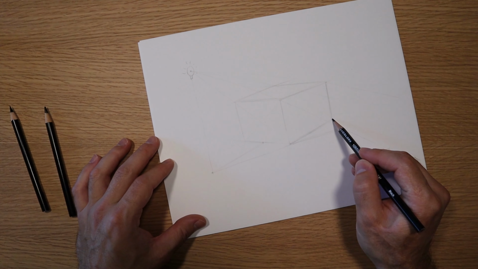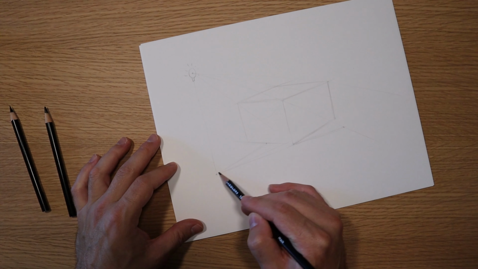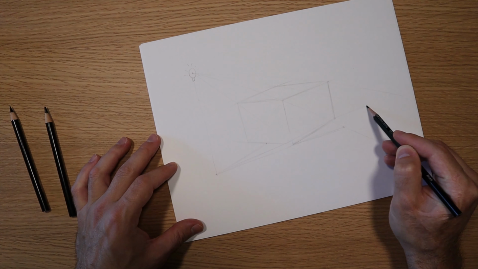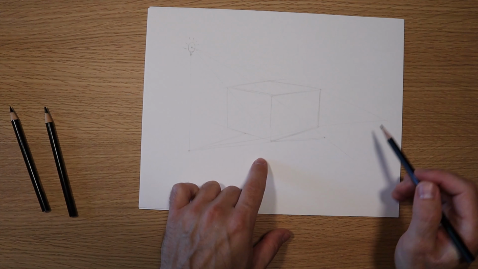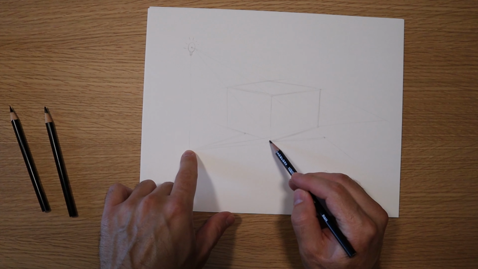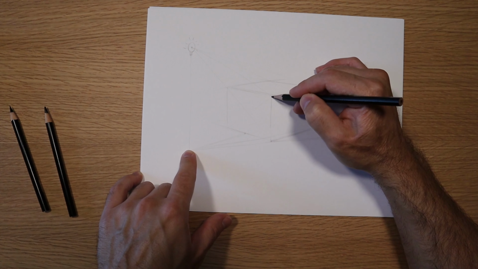Now, I'm going to draw a line through this. Okay, like that. Now, I've got this line connected here. This point represents this point.